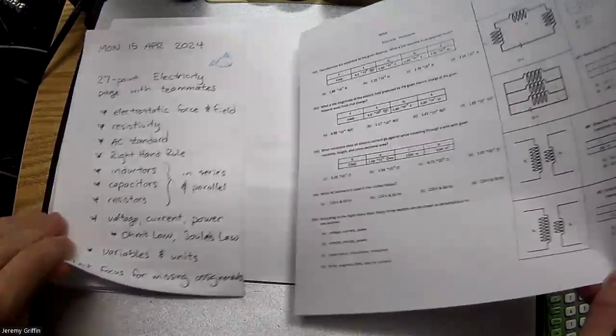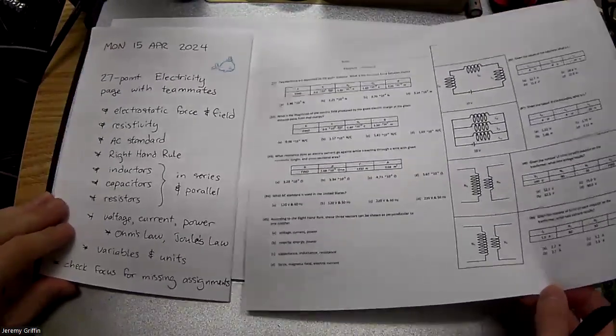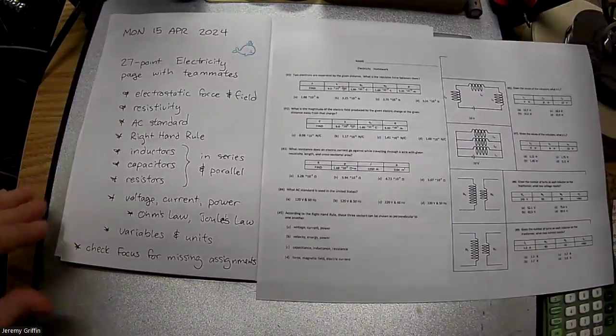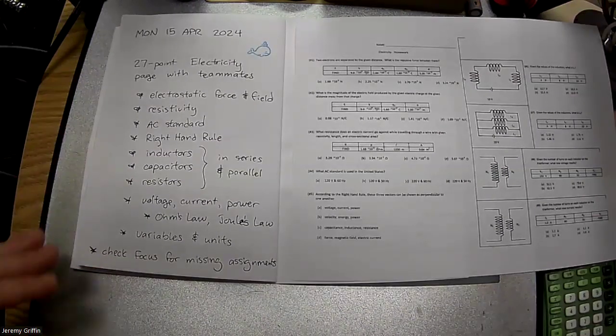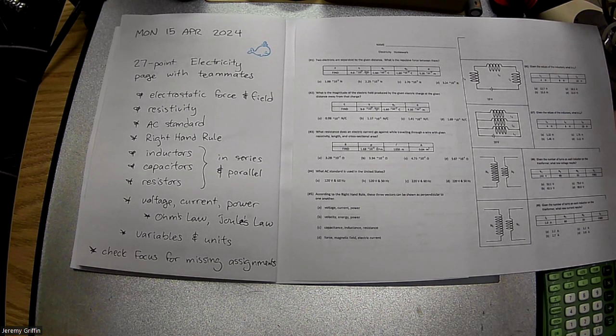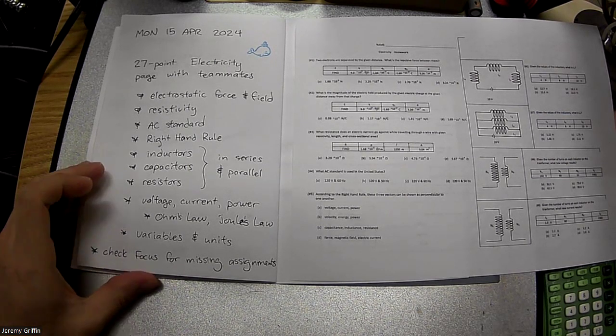Go ahead, work with your teammates this class period. If you're really stuck on something, then let me know. I can walk over, help you out a little bit, give you guys some hints. If you finish by the end of class, turn it in to the grade tray, you're done with electricity. If you don't quite finish, then just turn it in the next couple of days and I will get points in for you.